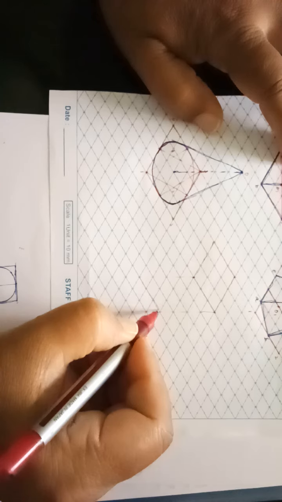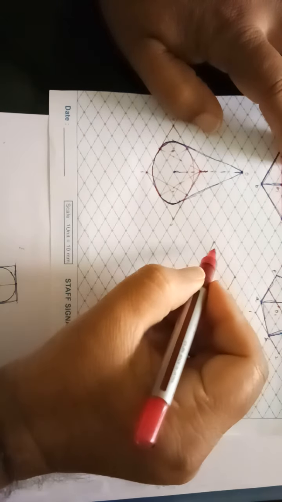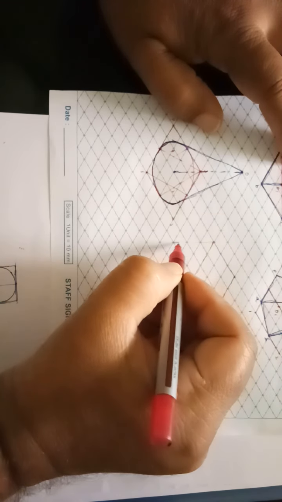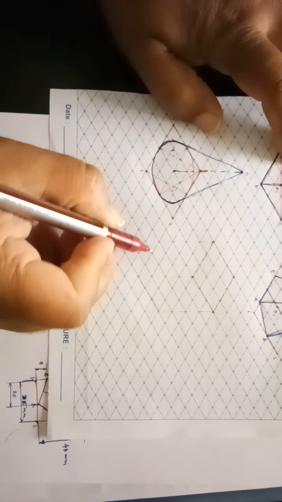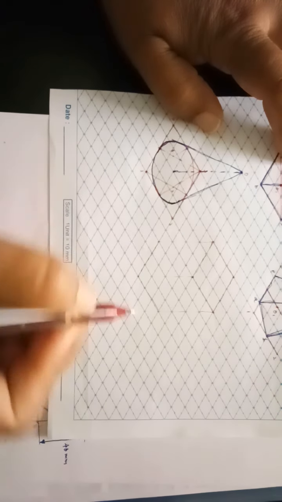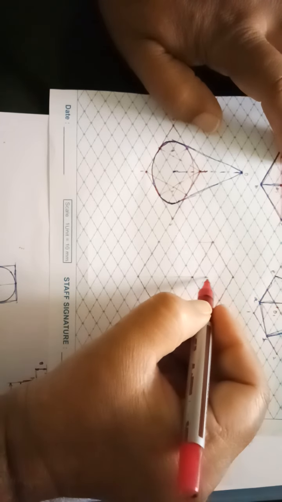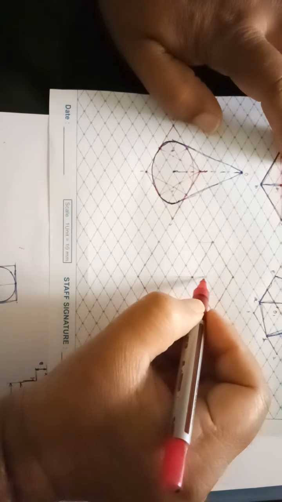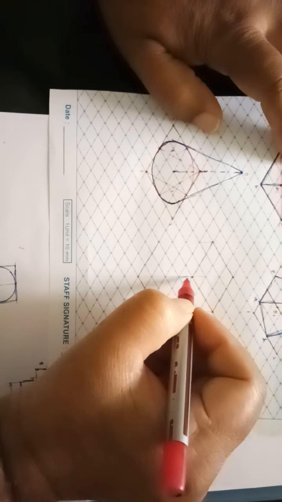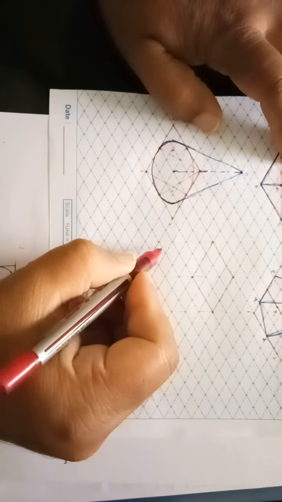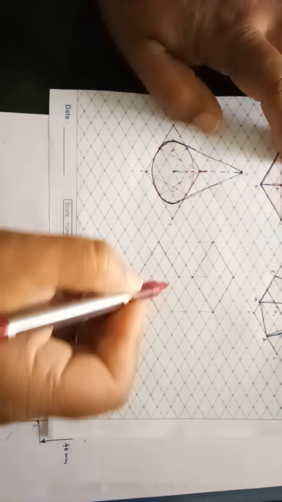All these are thin lines. Then from here also you draw. Now this line also you have to draw, because you have to draw two circles, one at the top and one at the base. So you have got one square here.